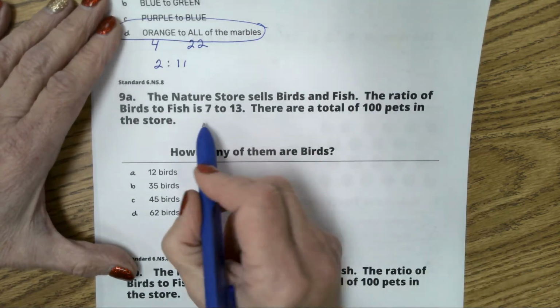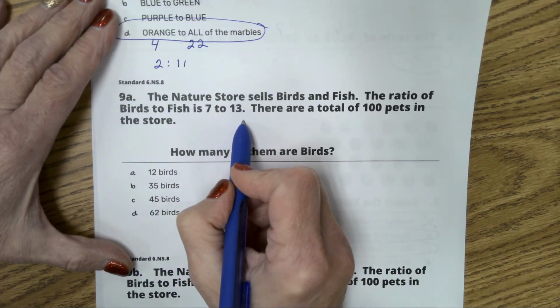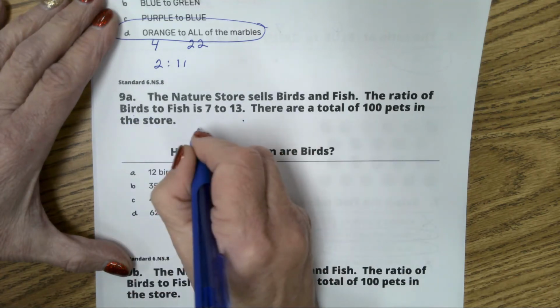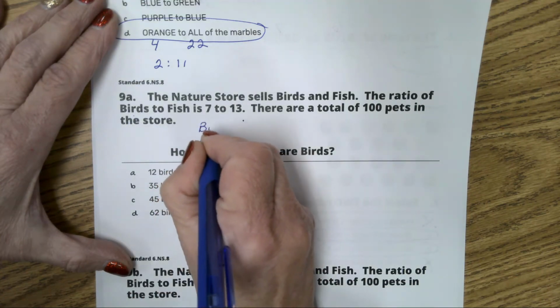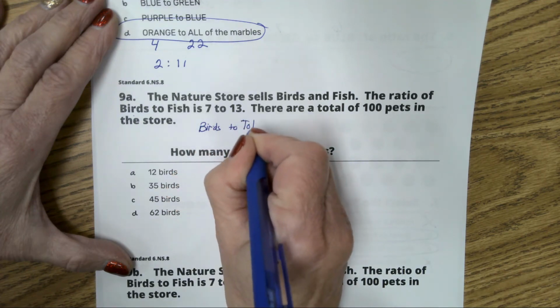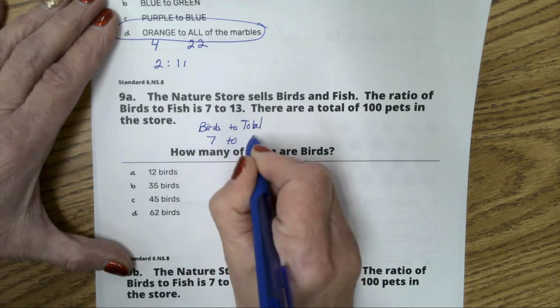So, 7 plus 13 equals 20. So, if you wanted to compare birds to total, birds to total will be 7 to 20.